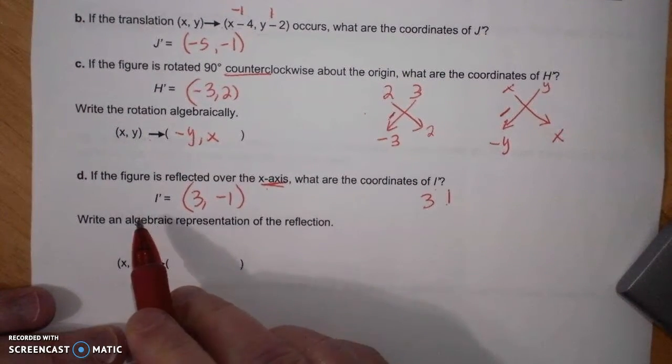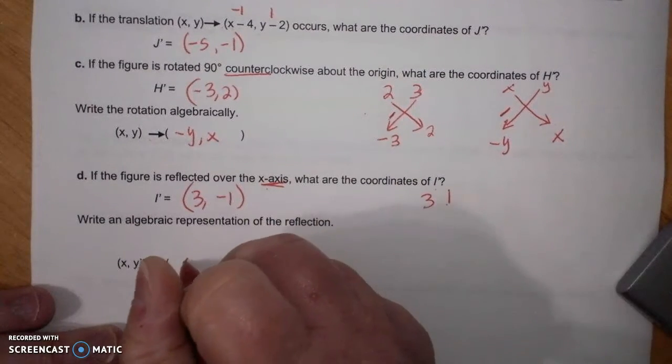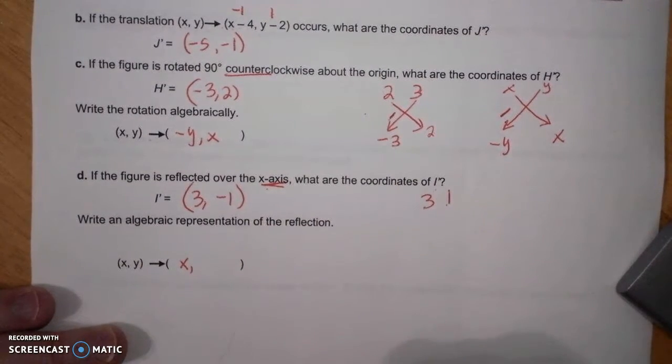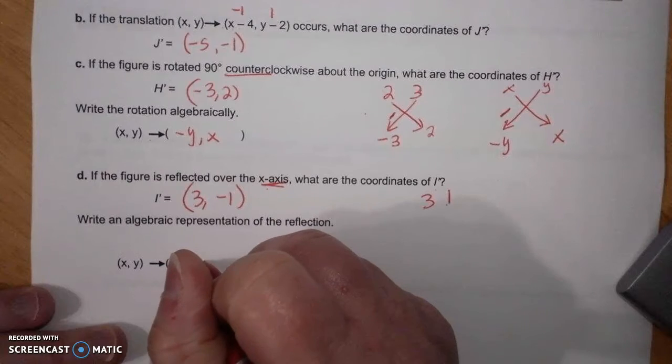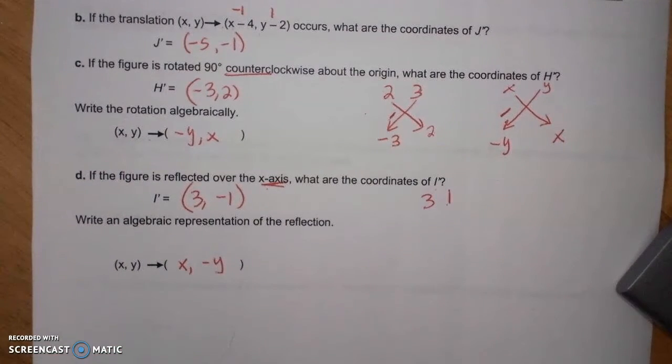Write an algebraic expression to represent the reflection. I said x is all powerful, so he doesn't change, but y has to change his attitude. So that is a demonstration of a couple of problems. The next video I'll go over the next page of the review.